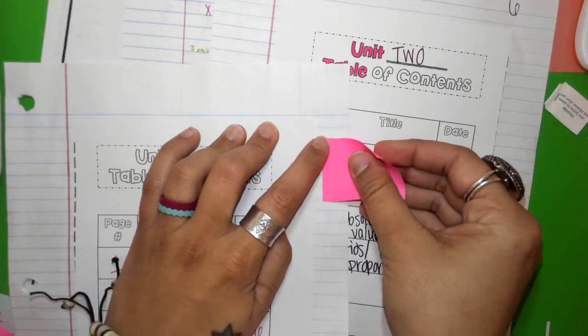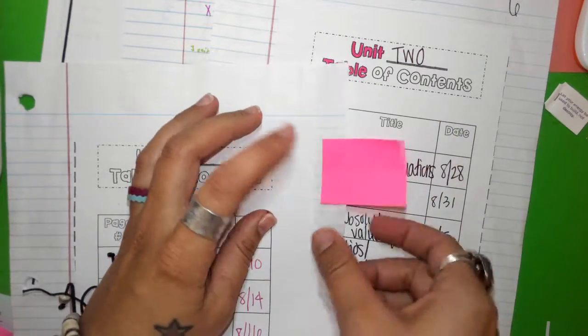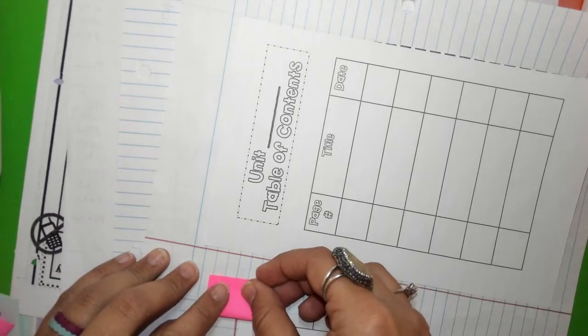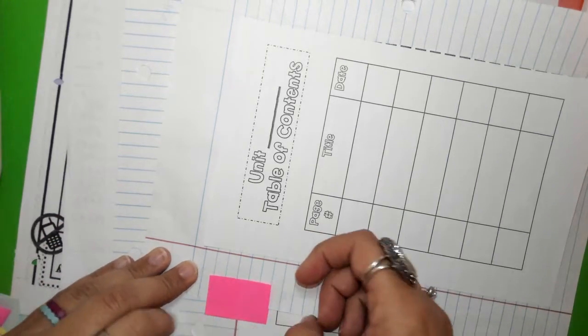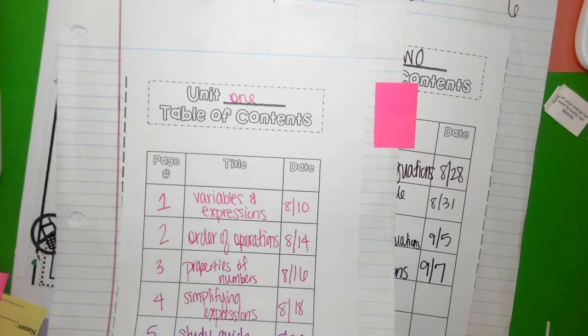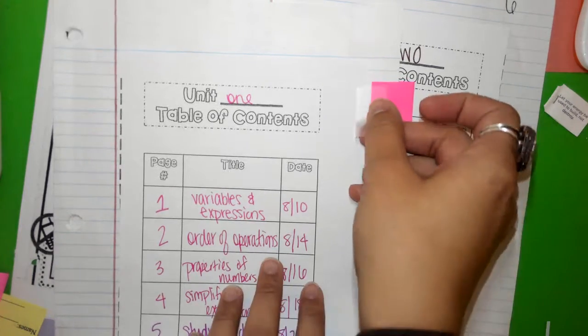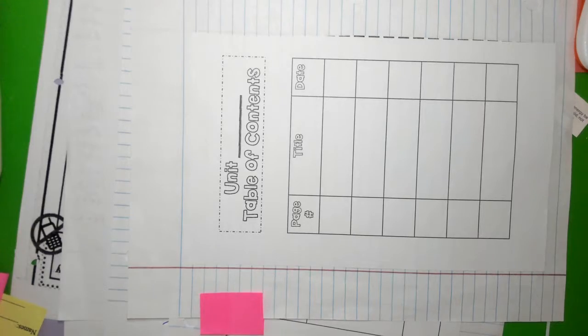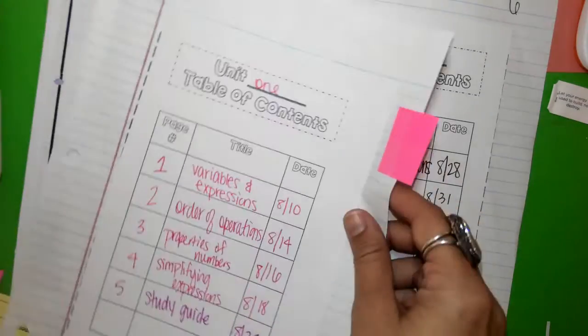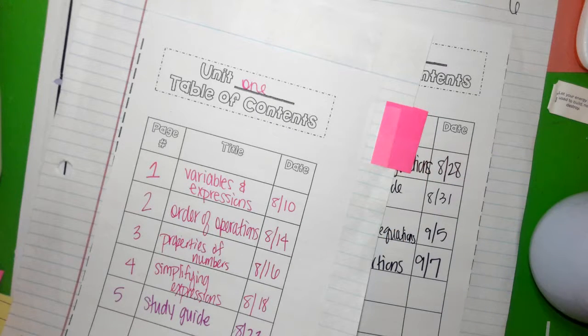Alright, take the short side again. Put it about ½ an inch in. Then fold it over. Make sure that you fold it over so that it makes a tab. Look at that. And then tape it down on the front and the back. And what are we going to write on this one?